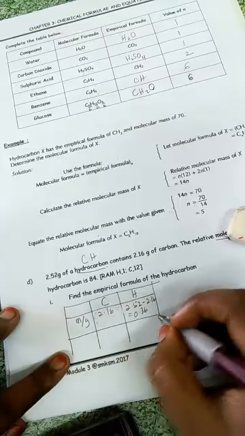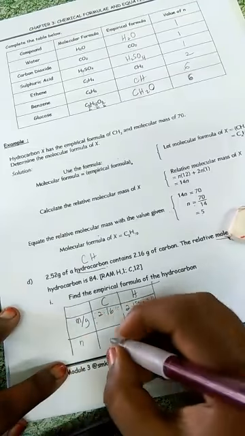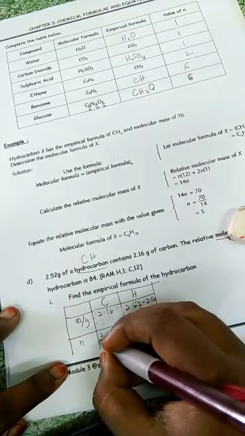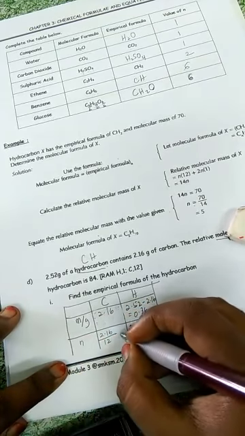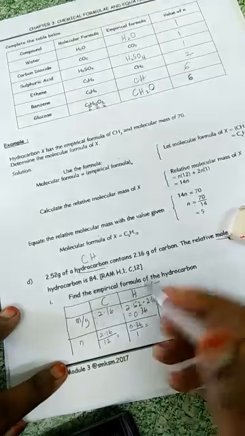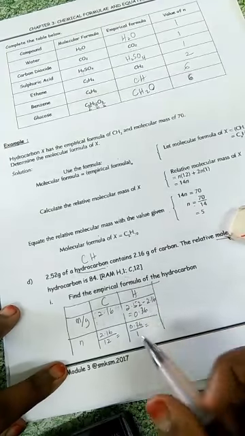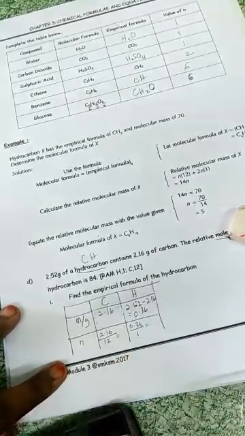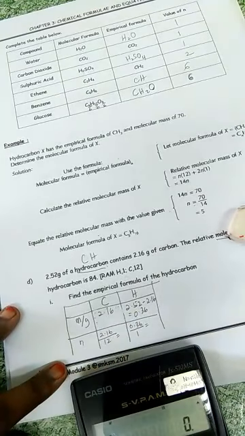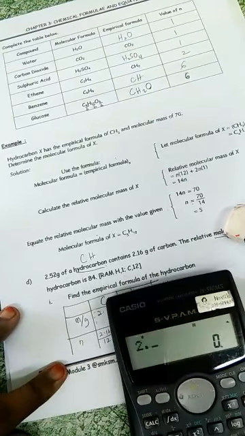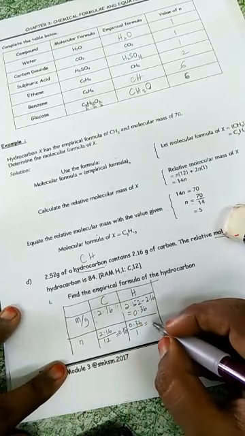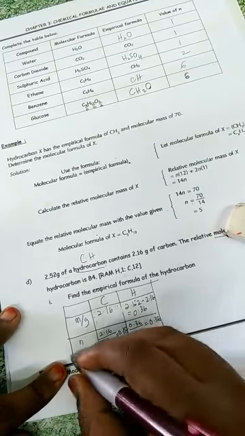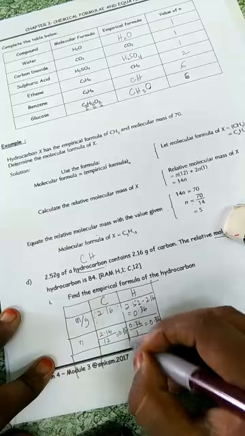Okay. Now the next is number of mole. Number of mole, 2.16 divided by 12, 0.36 divided by 1. You know where this 1 and 12 comes from? Look at here, relative atomic mass. So you get here 2.16 divided by 12, 0.18. Okay, this one 0.36. Now, which one is the simplest whole number ratio?